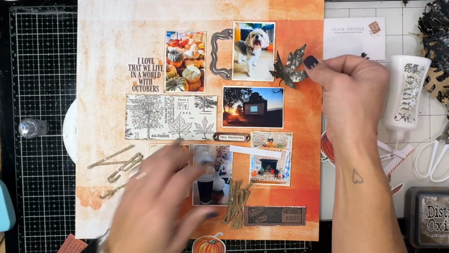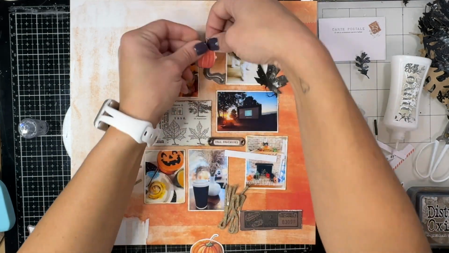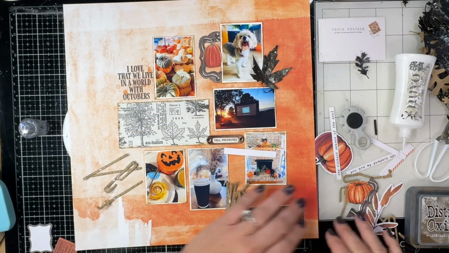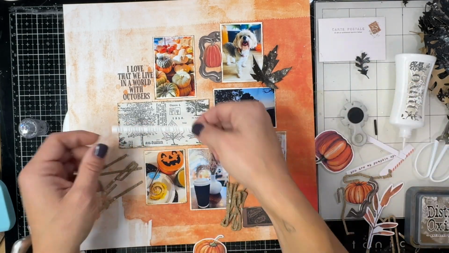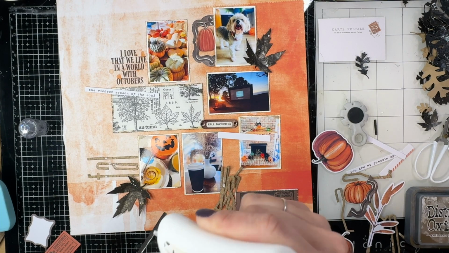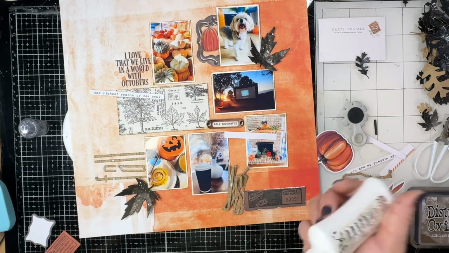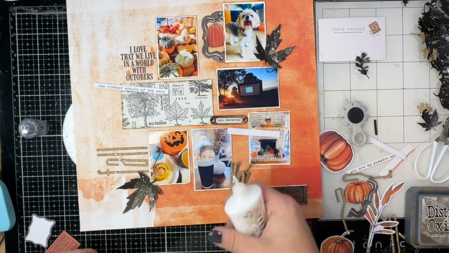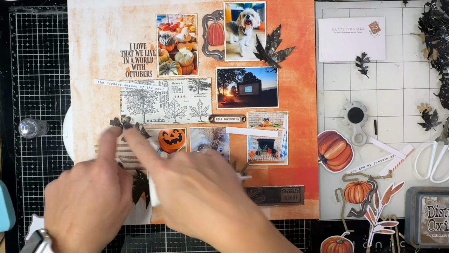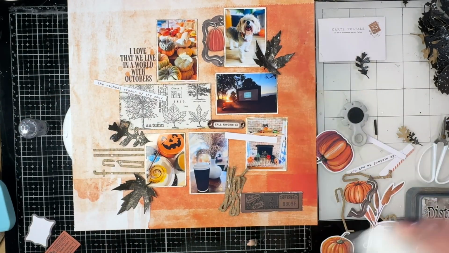So I cut apart this little frame to put on the side of Lola there, and I'm going to pop up this pumpkin as well to meet flush with her photo there. I want to pull out that little white thing that says the richest season of the soul. So I love that right underneath, I love that we live in a world of Octobers. Obviously, all of these photos were taken in October.